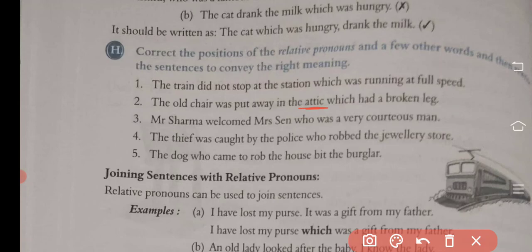So the old chair was put away in the attic which had a broken leg. So what will you remove here? We are talking about what? The old chair. Now, was put away in the attic. Okay, this portion of the sentence you will remove.